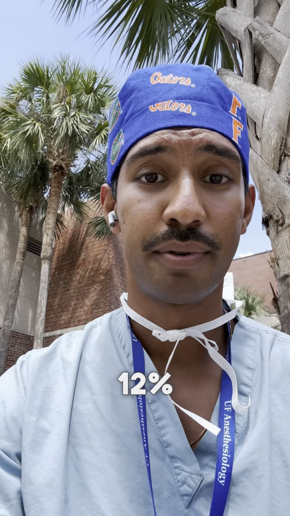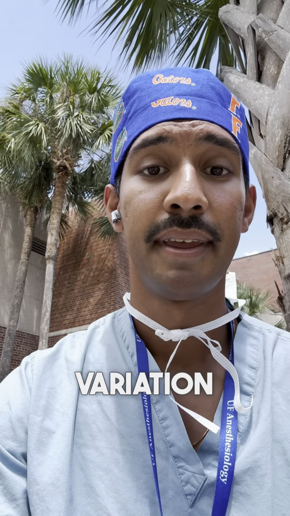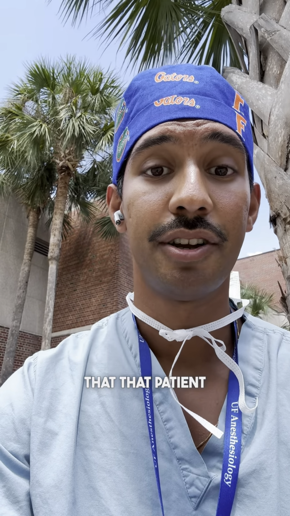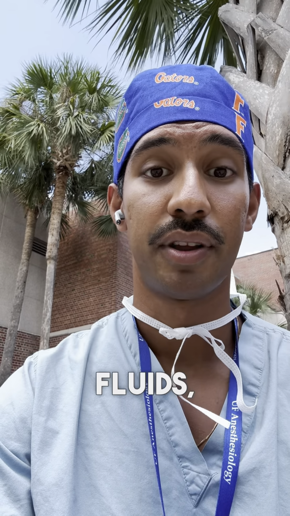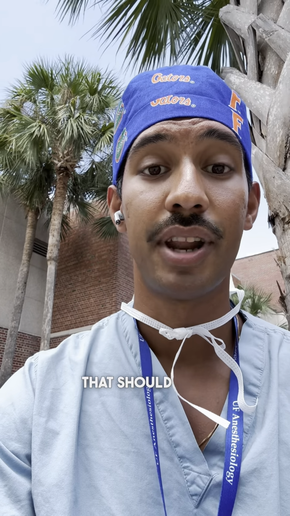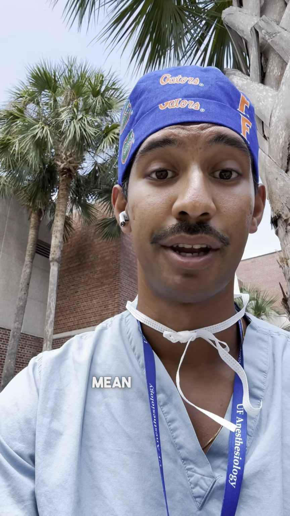Anything greater than 12% for pulse pressure variation is going to indicate that that patient could be fluid responsive, meaning that if we gave that patient IV fluids, whether it's crystalloid or albumin, that should help increase their cardiac output, which would then increase their mean arterial pressure.